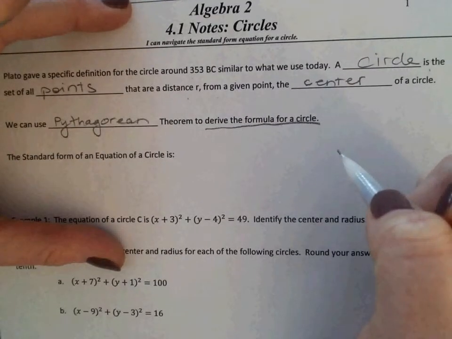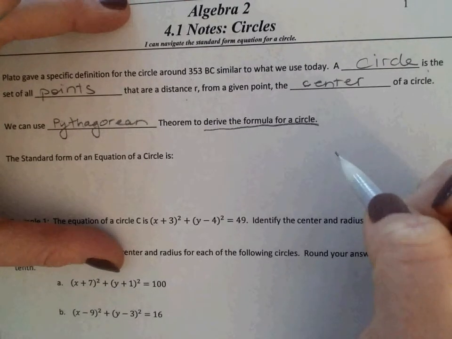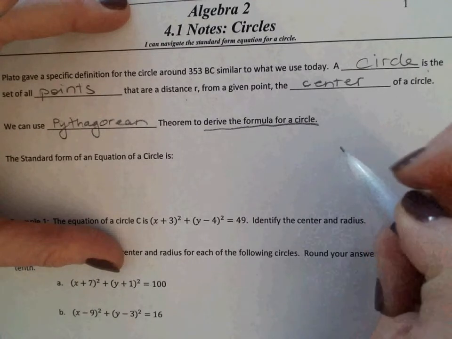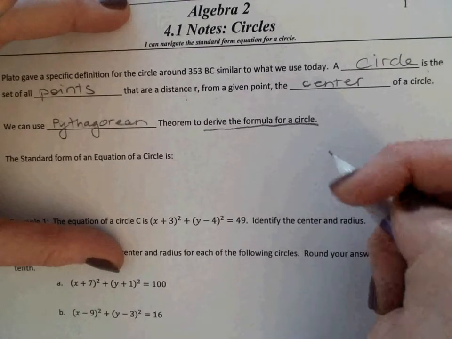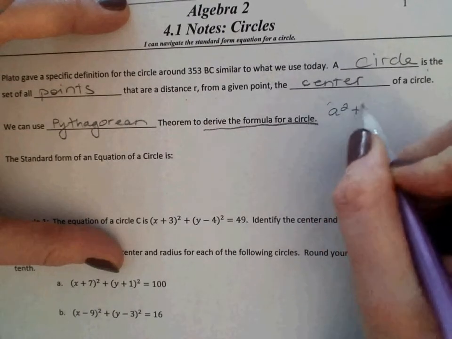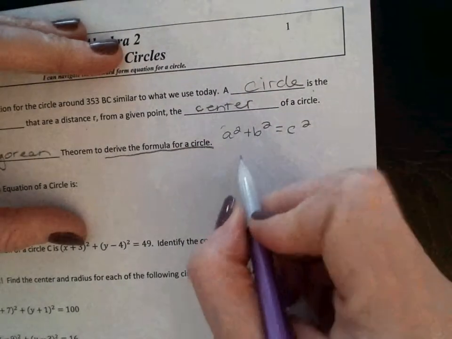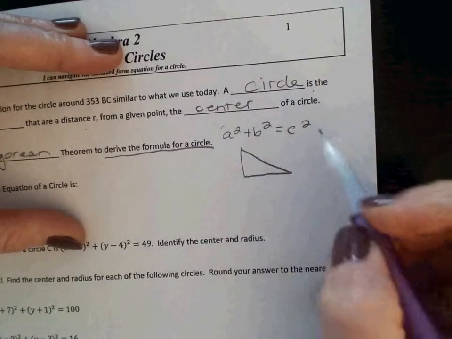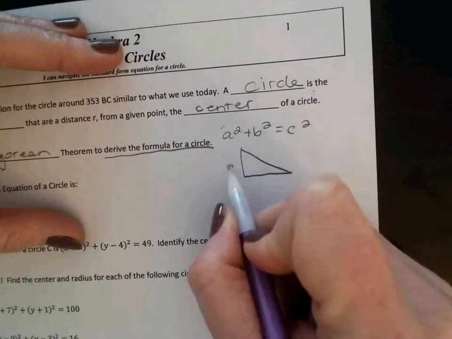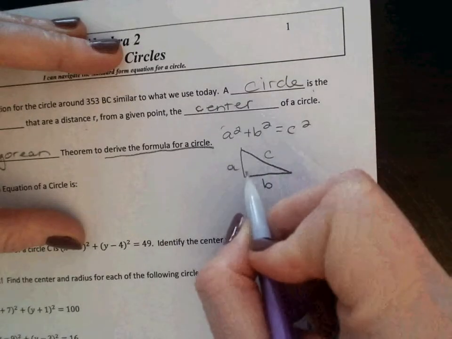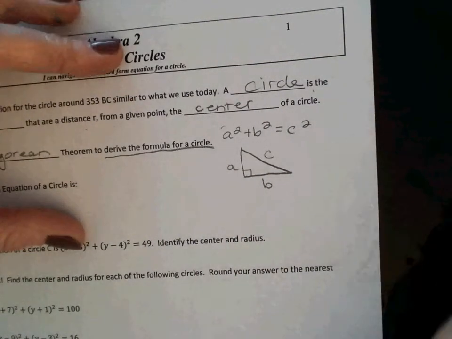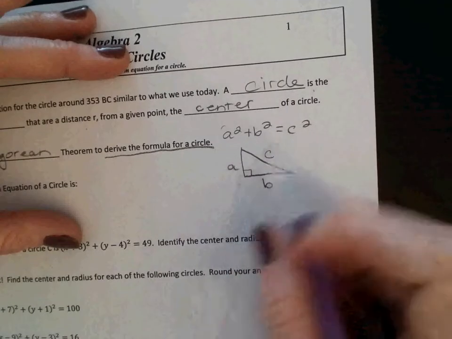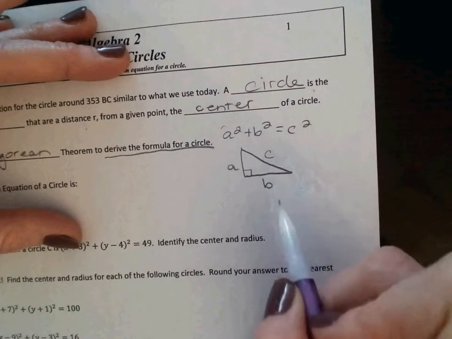Does anybody remember the formula for Pythagorean theorem? What does it start with? A squared. A squared plus B squared equals C squared. That's all it is. That's Pythagorean theorem. Remember, Pythagorean theorem refers to a right triangle where we can calculate the value of any missing side given the other two sides.